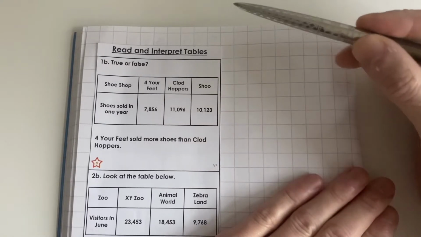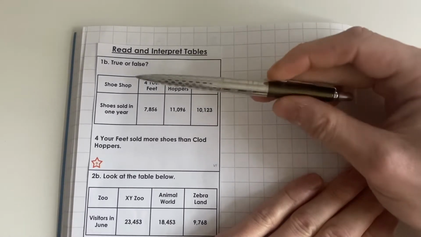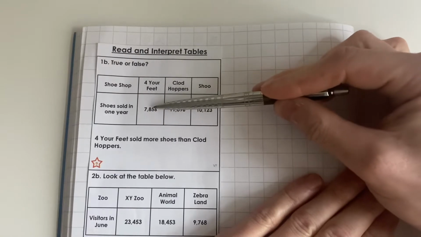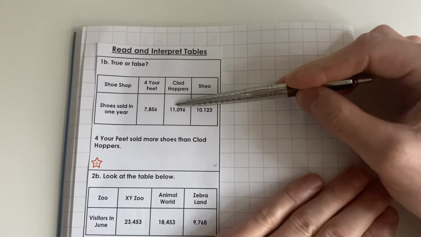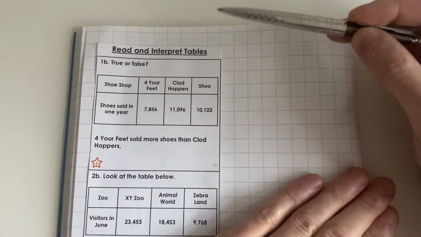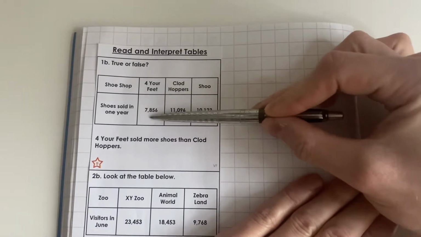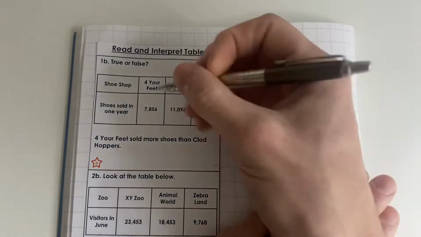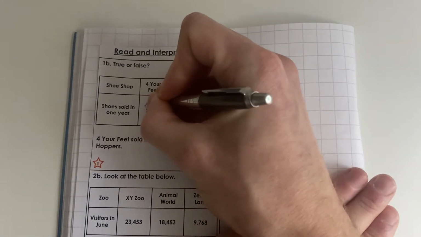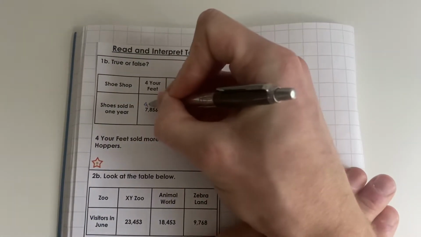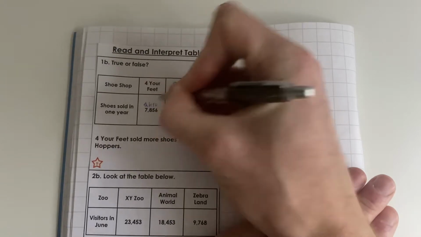So it says For Your Feet sold more shoes than Clodhoppers. Now, if we were to read this number out, we've got 7,856, and 11,096. This number here has 4 digits, so the highest value we've got is thousands, and then hundreds, tens and ones.